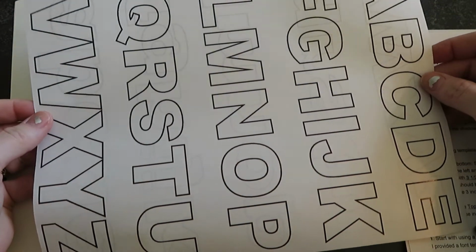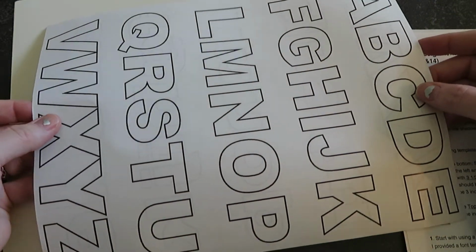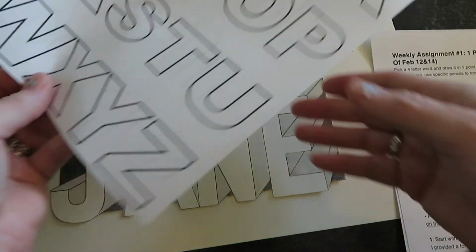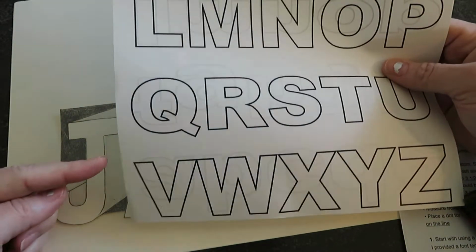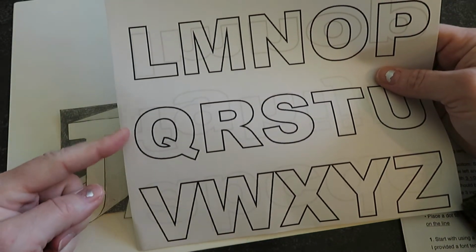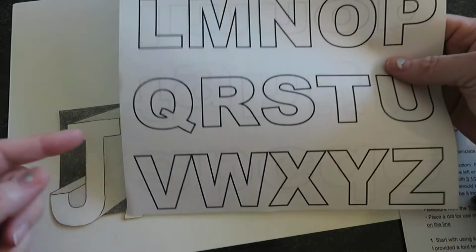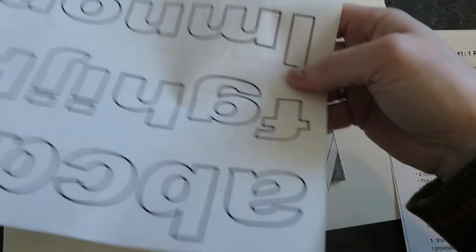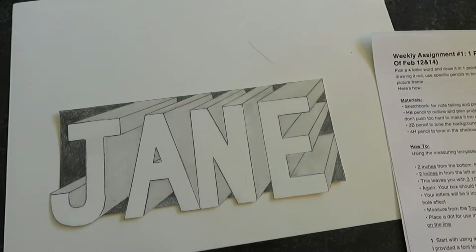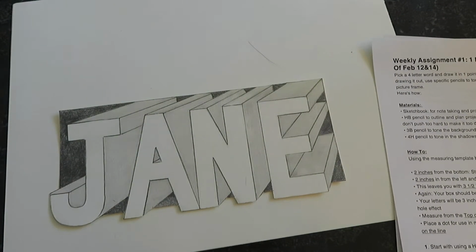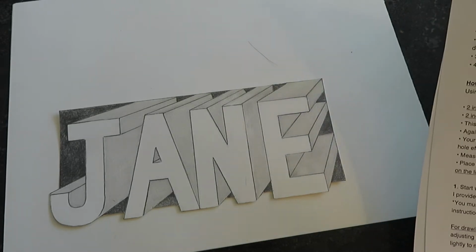This is also posted on the blog. You're welcome to print this out if you want. This gives you a template of fonts to follow. So you want to use block letters, just like this, that give you enough space to be able to work with 1-point perspective. You can use uppercase or lowercase. It's up to you. Anyway, that's the little sample I provided.